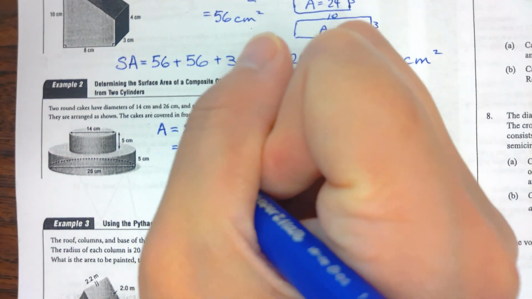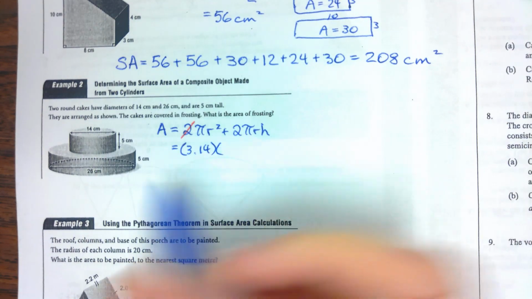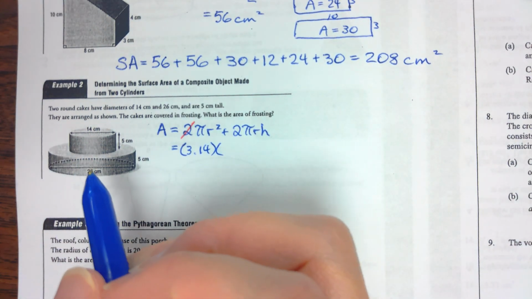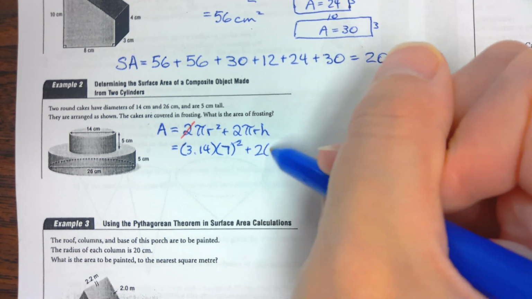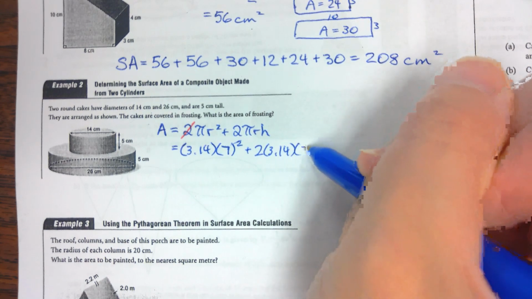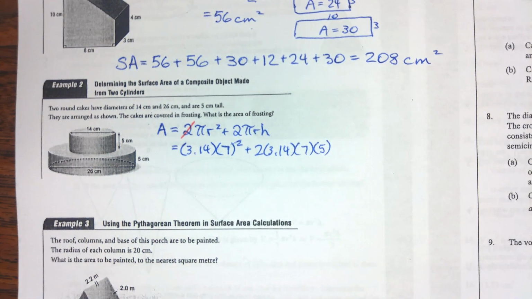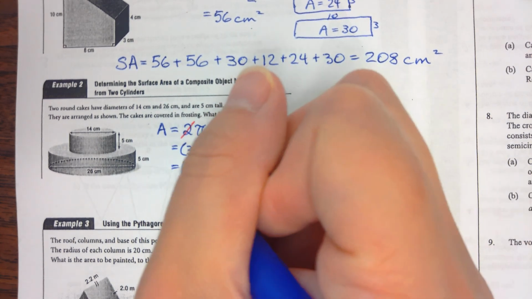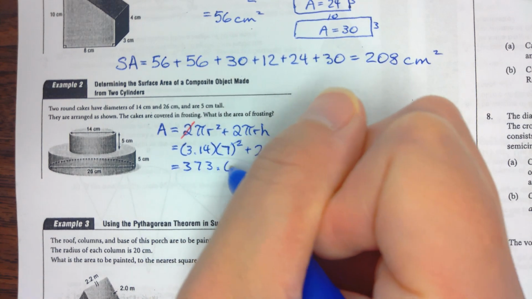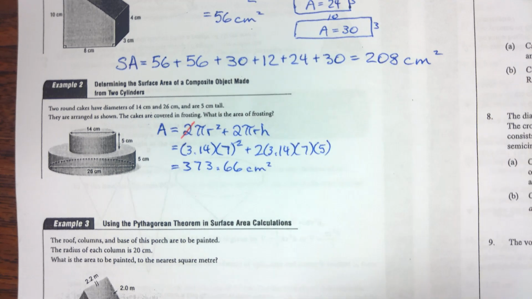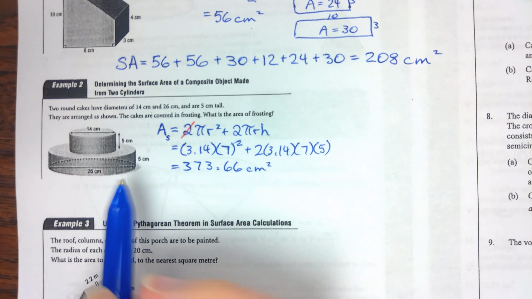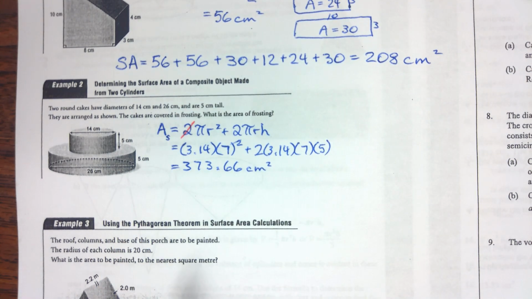Pi, 3.14, times radius squared. What's the radius of this circle? 7, right? Half of it. So 7 squared plus 2 times 3.14 times radius times height. Okay. When we calculate that, we should get 373.66 centimeters squared. Okay. I'll write AS for the area of the small cylinder.